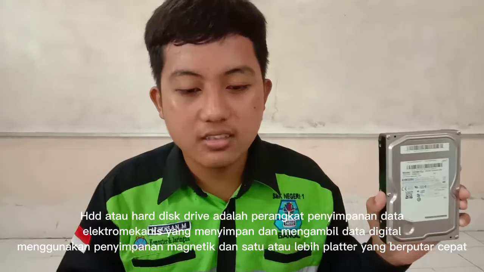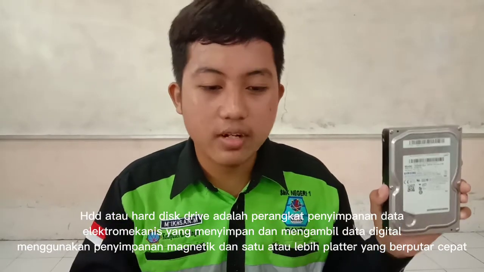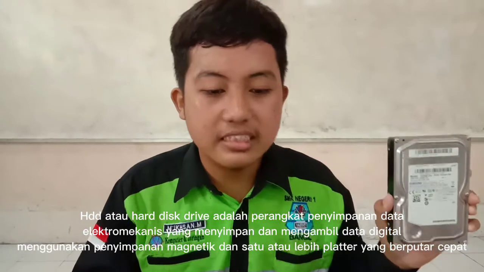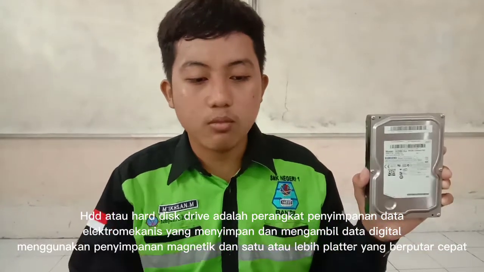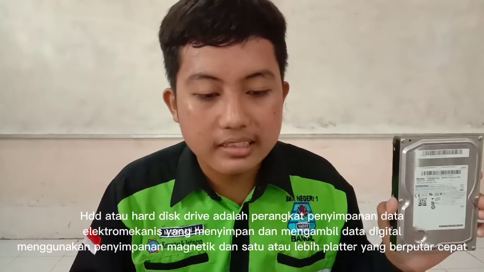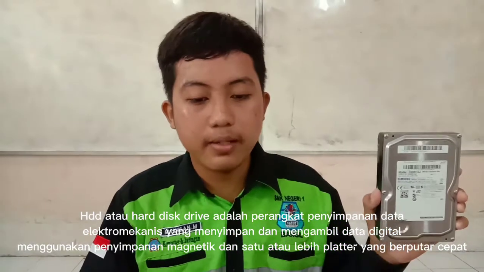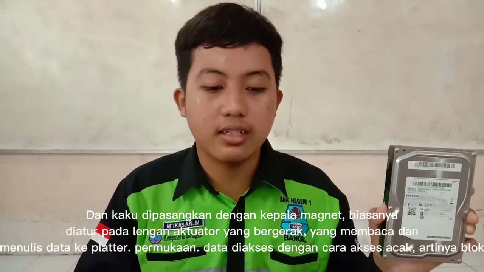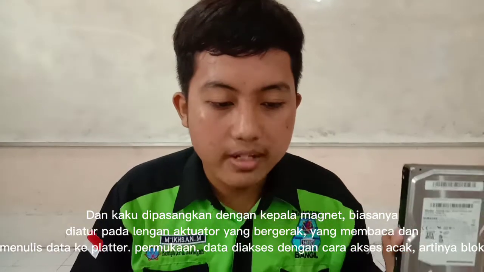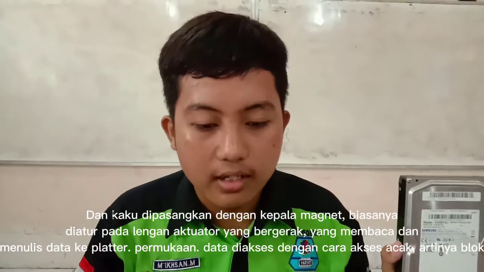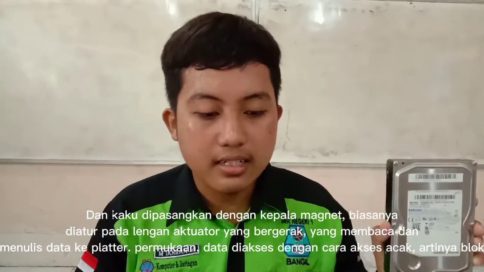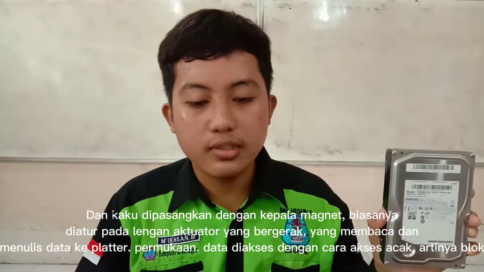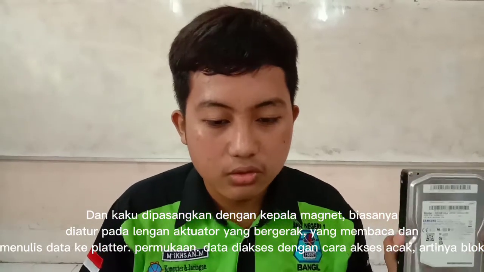HDD, or hard disk drive, is an electromechanical data storage device that stores and retrieves digital data using magnetic storage and one or more rigid, rapidly rotating platters coated with magnetic material. The platters are paired with magnetic heads, usually arranged on a moving actuator arm, which reads and writes data to the platter surface.